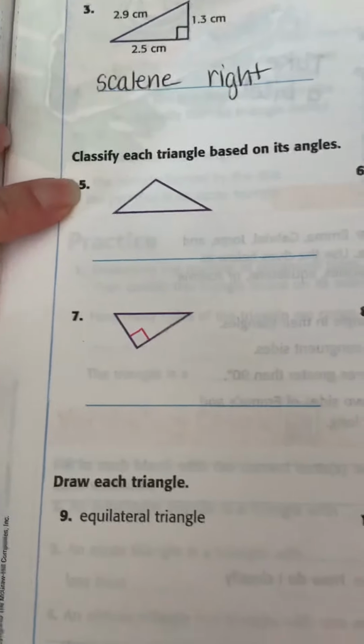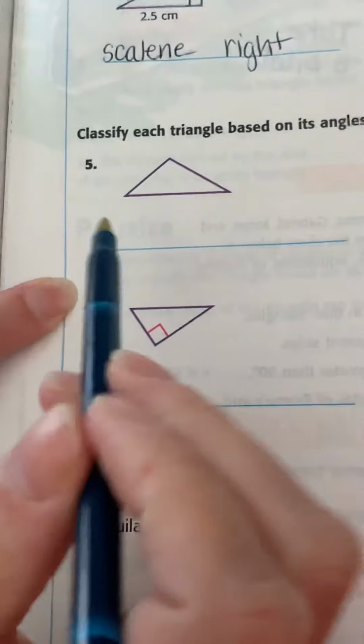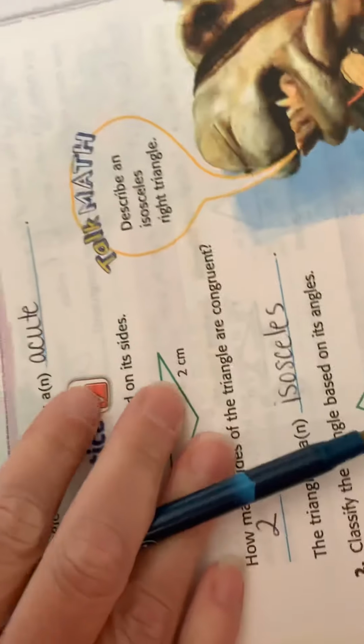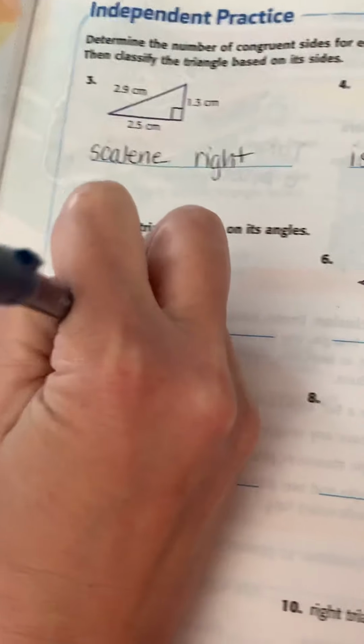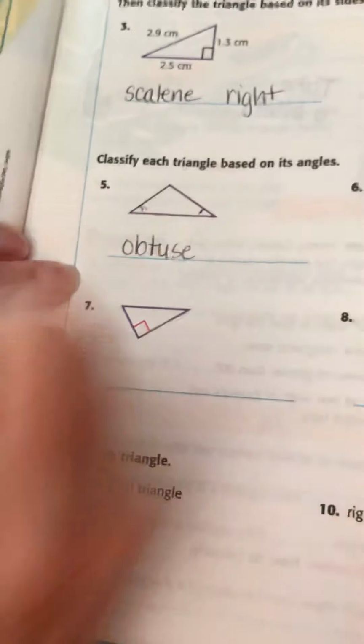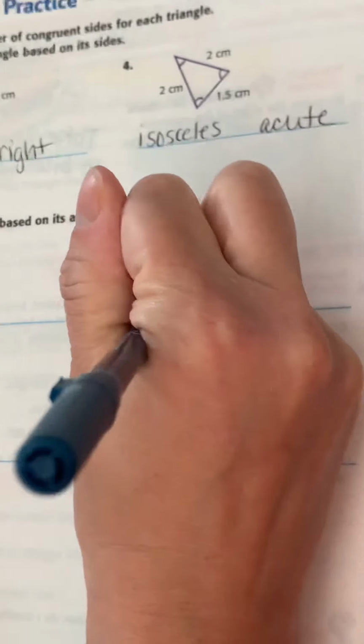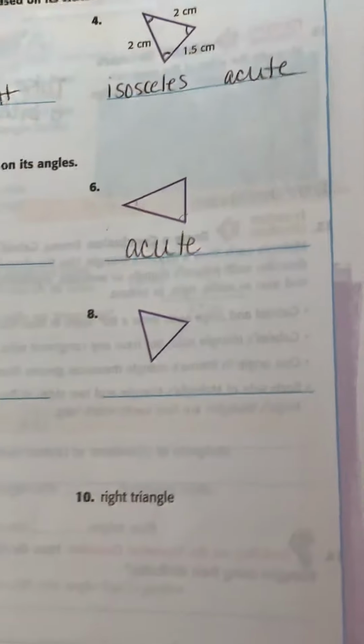Number 5 only wants us to look for angles now, so we're not going to look at the sides. We're just going to look at the angles. This looks like it's less than 90. This looks like it's less than 90. I'm going to turn it and take a look. This looks bigger than 90 degrees. Because one angle is bigger than 90 degrees, I'm going to call this an obtuse triangle. Number 6. This looks less than 90, that looks less than 90, and I'm going to turn this, and that definitely looks less than 90. So all are less than 90, so this makes this an acute triangle.